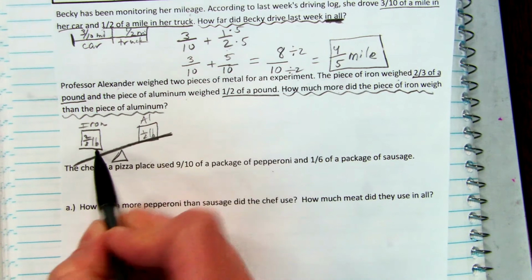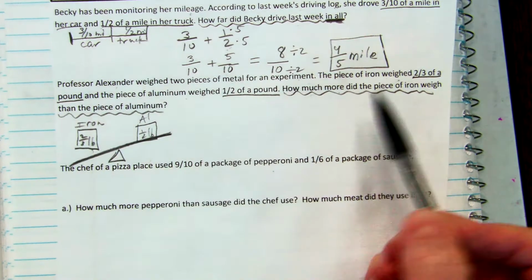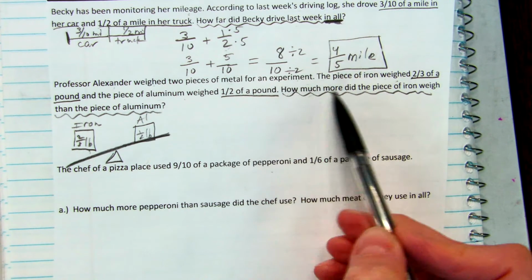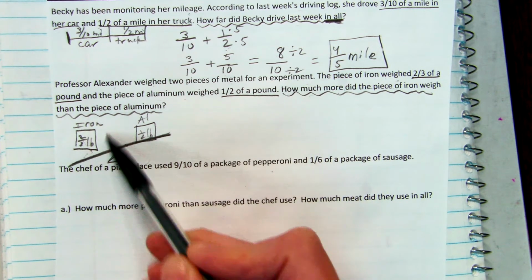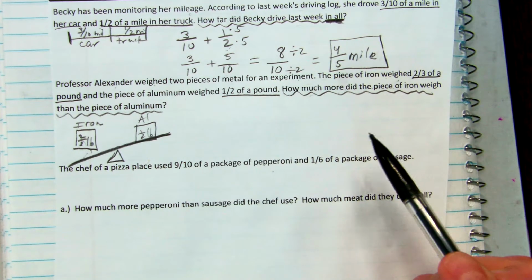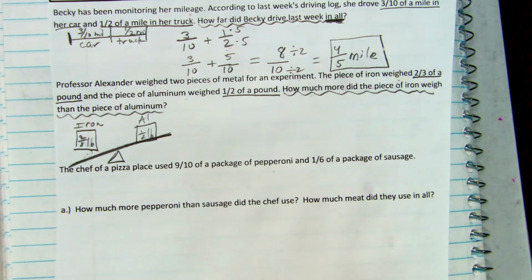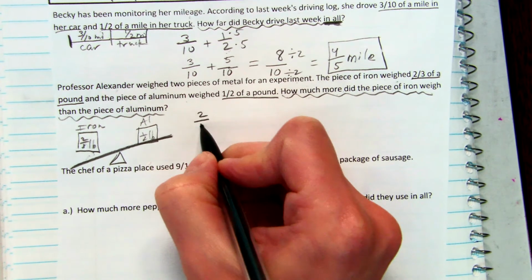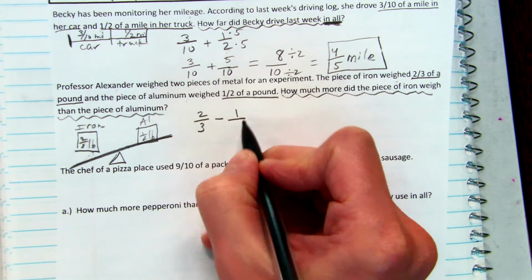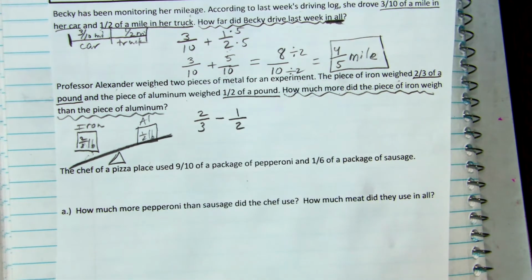Because we know that the iron is a little heavier, and we also know that because of the way they worded it: how much more did the piece of iron weigh than the aluminum? So this one's heavier, okay? So you're right, we are going to subtract to figure this out. The iron is the one that's heavier, so we are going to subtract 2/3 minus 1/2.